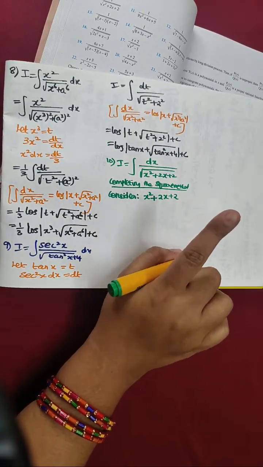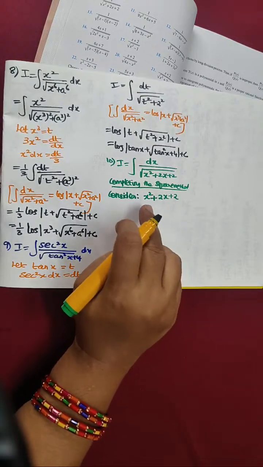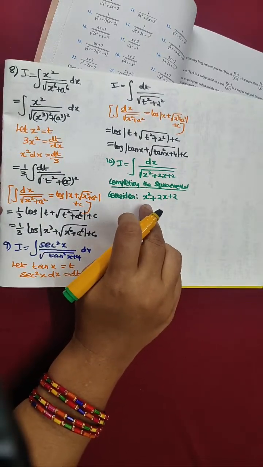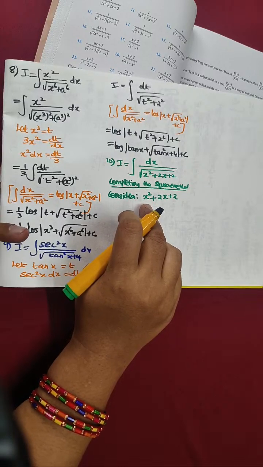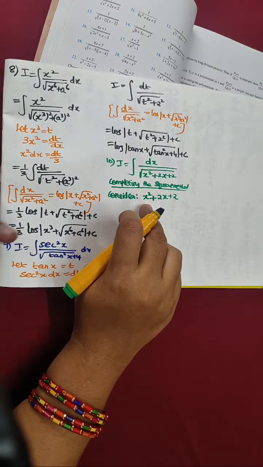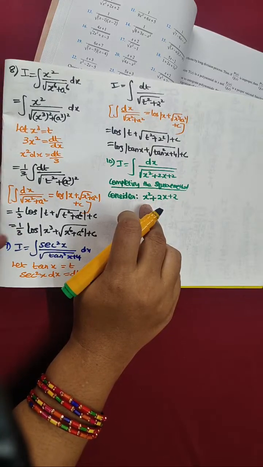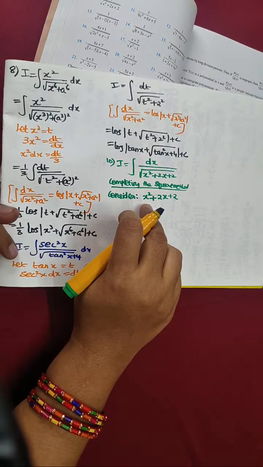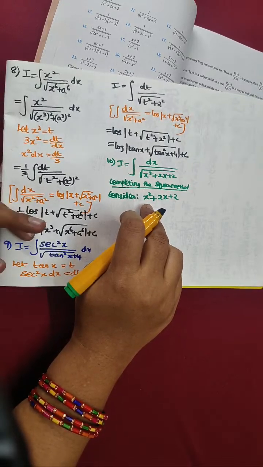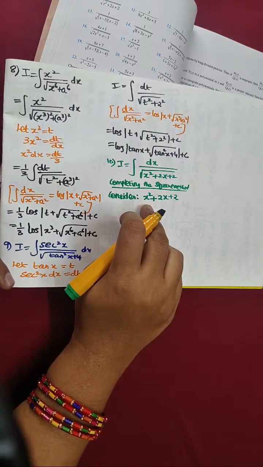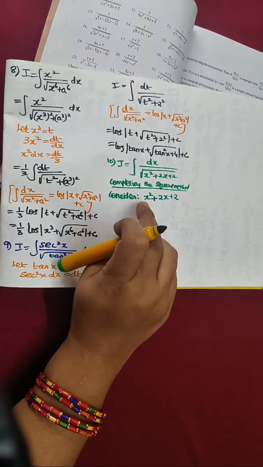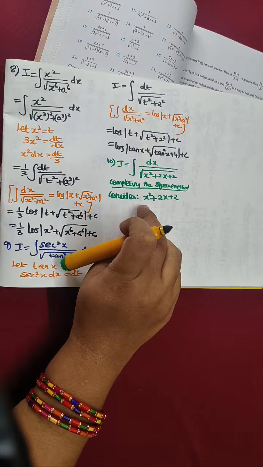Always the first step is checking the coefficient of x square. It should always be plus 1. If it is not plus 1, you need to take that number as common, like how we did in question number 2 and 4, where we took 9, 25 or 4 as common. In the same way, whatever the coefficient of x square is, you have to take it out.